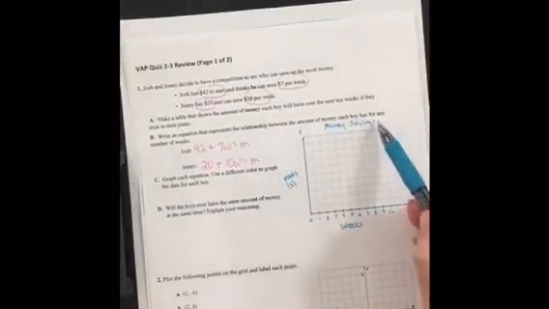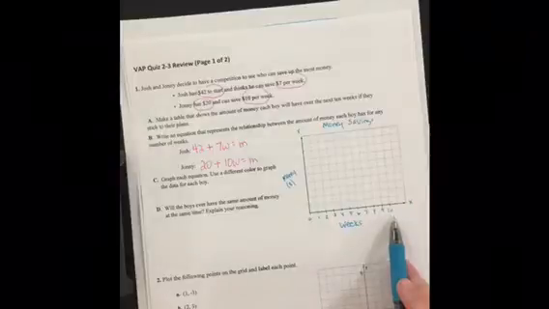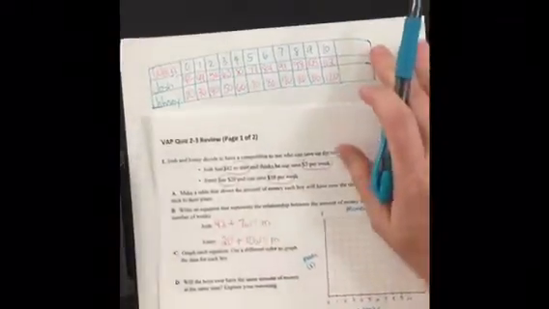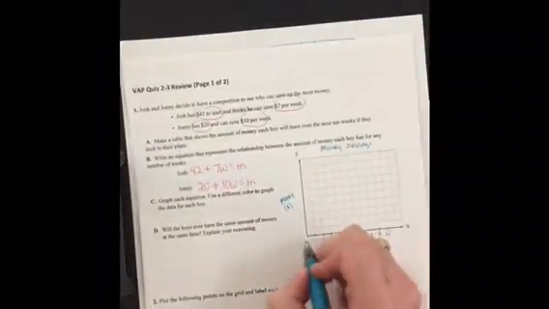Graph each equation, use a different color to graph the data for each boy. So I kind of started my graph here. I have my title, my X, my Y, my variables. I have my weeks going from 0 to 10. And I need to list my money. So money, if I look here, my smallest number is 20. My biggest number is going to be 120. So I'm going to have to start at 0 and go up to at least 120.